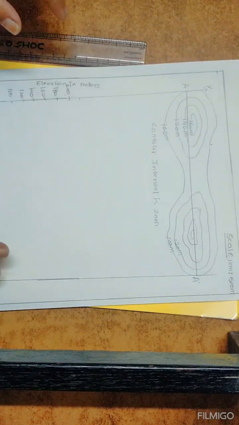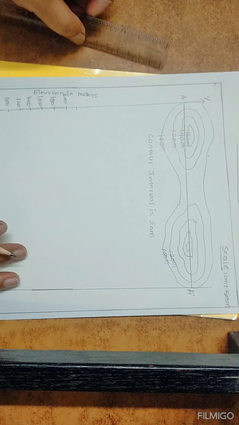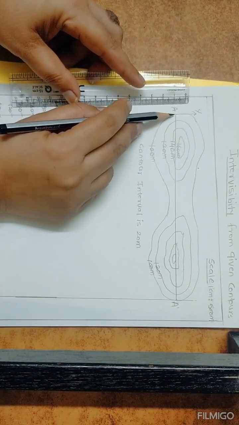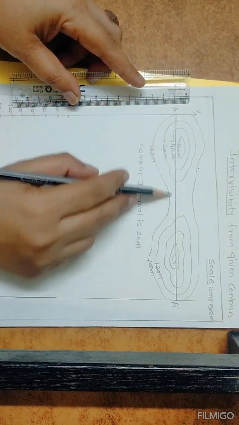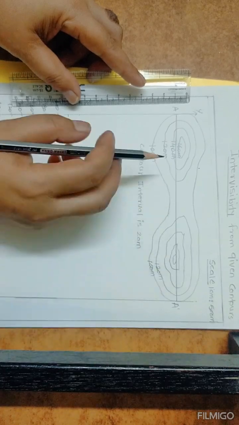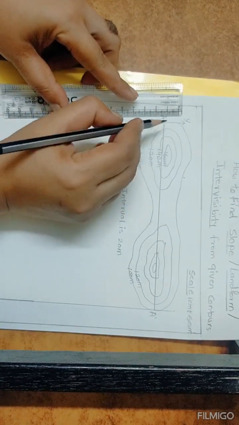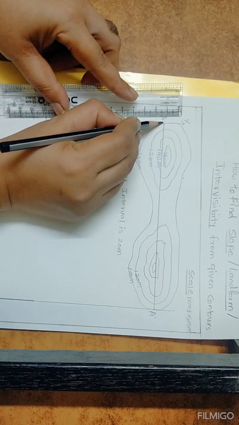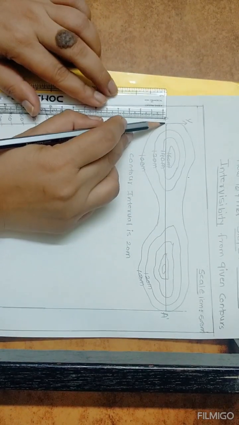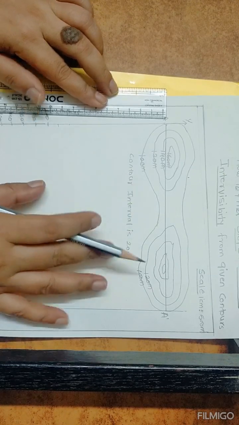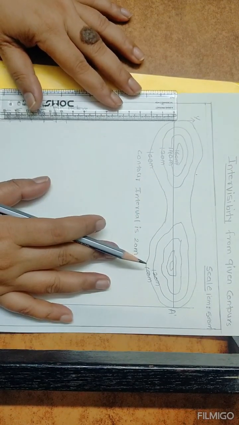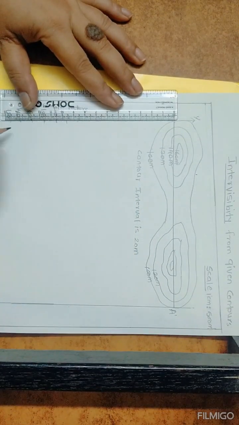Now what we have to do is see the intersection point of each contour crossing these lines. This is the cross section line, and these are the contour lines. For the first contour, the intersection point is here, and this line is 100 meter. Take a scale and find the 100 meter point.